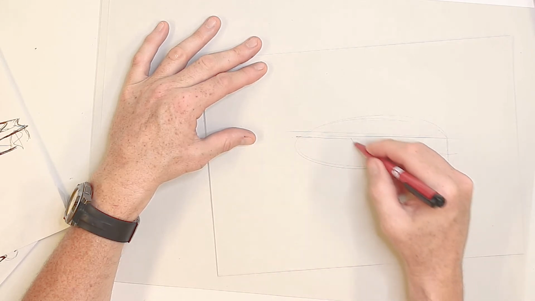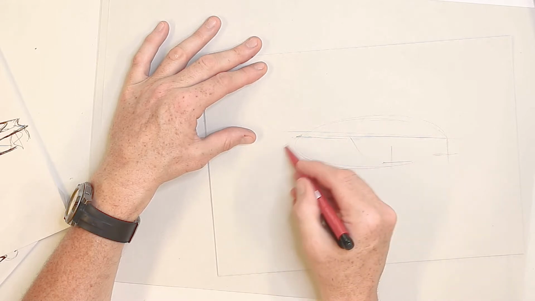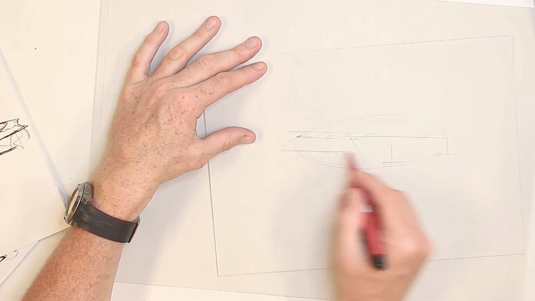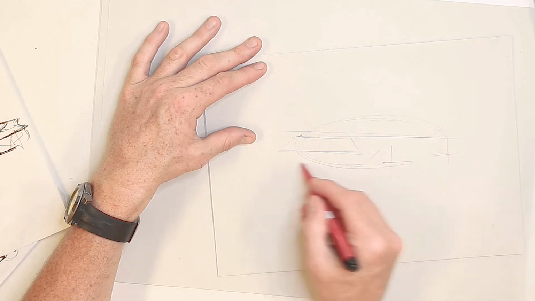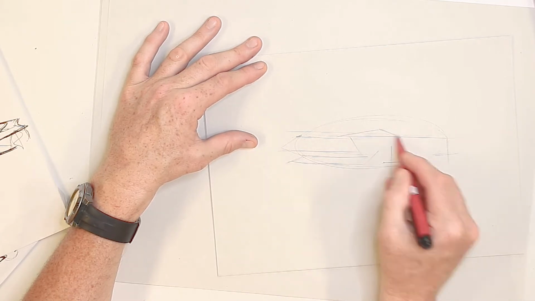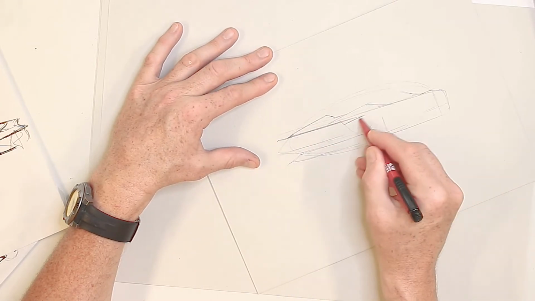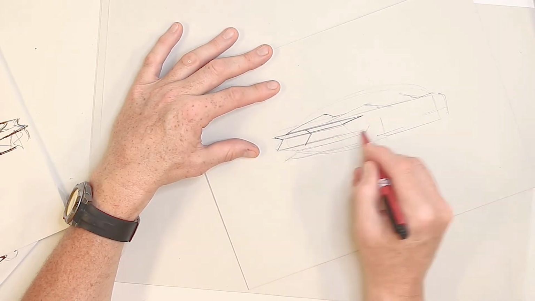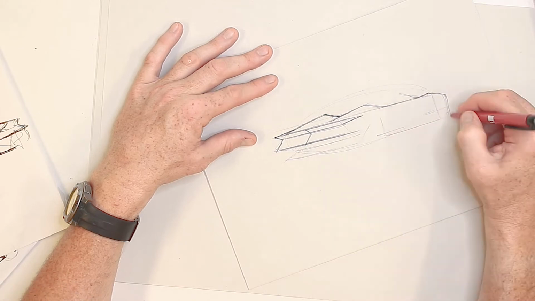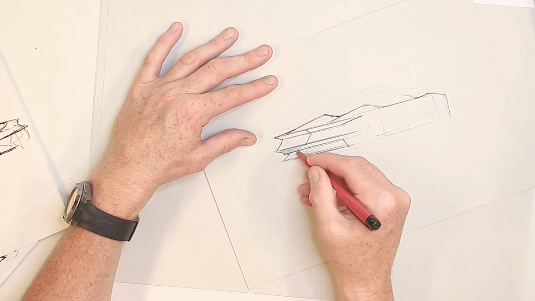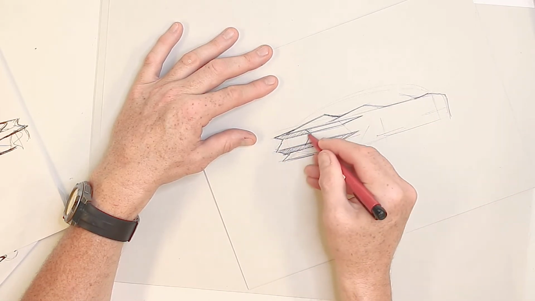Marking in angled lines which communicate the corners of the vehicle start to define its overall form. Adding weight to some lines helps define detail and draws attention to the area of the drawing that is most important. Shading helps communicate the form and changes in surface direction.